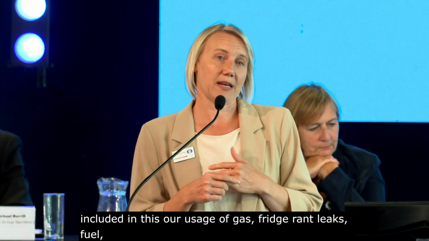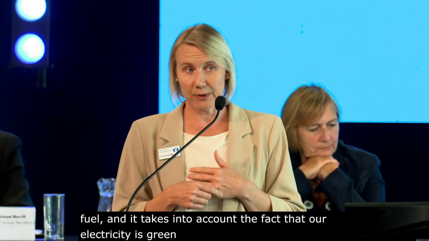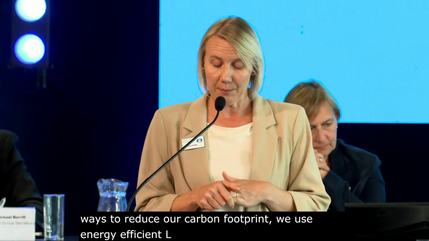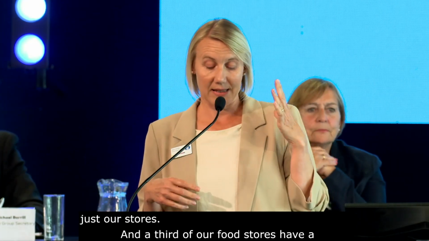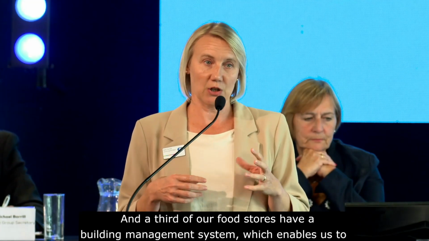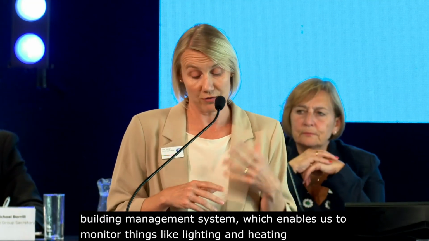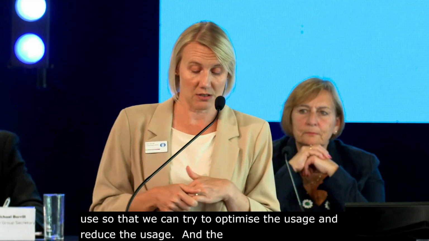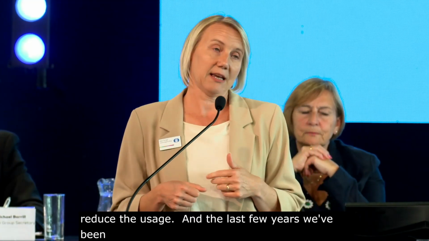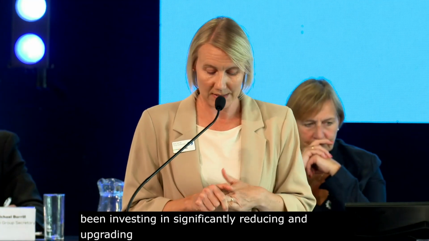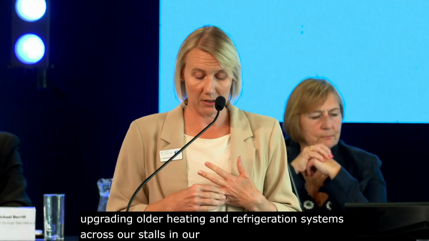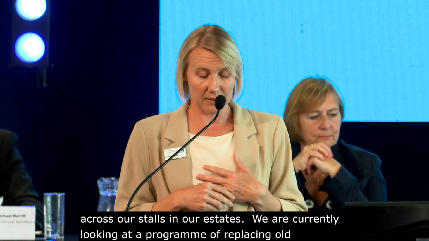So we're continually looking at ways to reduce our carbon footprint. For example, we use energy-efficient LED lighting in all of our buildings, not just our stores. And a third of our food stores have a building management system, which enables us to monitor things like lighting and heating and energy use, so that we can try and optimise or reduce the usage. In the last few years, we've been investing in significantly upgrading older heating and refrigeration systems across our stores and our estates. We're currently looking at a programme of replacing old refrigeration equipment, and removal of the last few gas boilers that we have in the business.